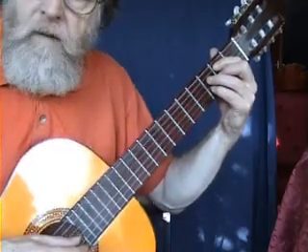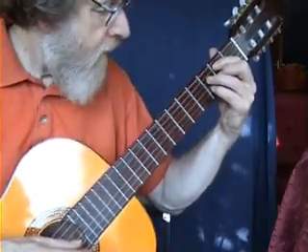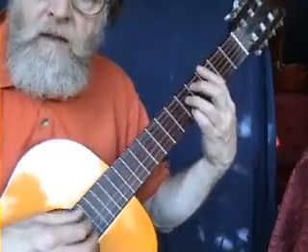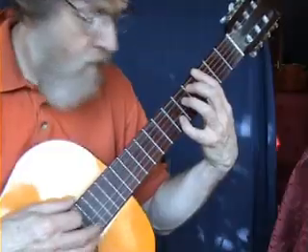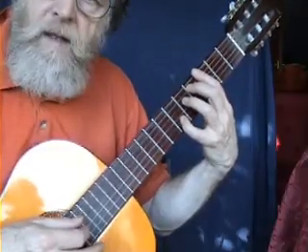There are other inversions, and these can generally be found by taking a diminished and sharpening any note, and then taking it to the nearest seventh.